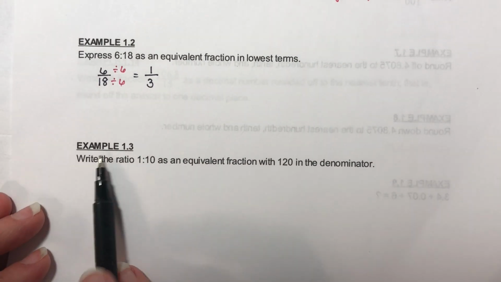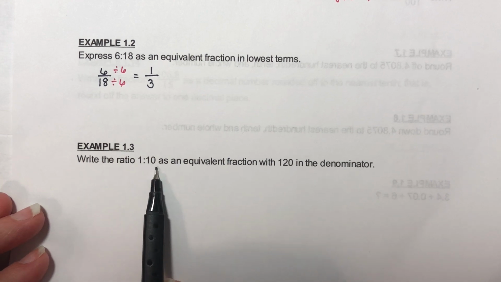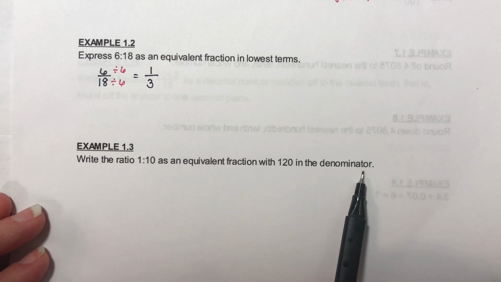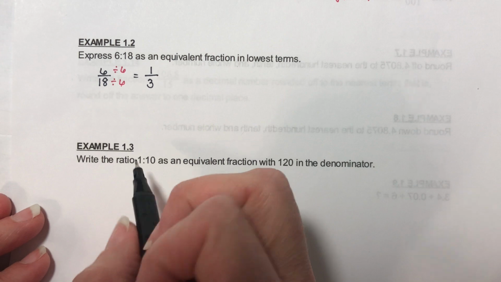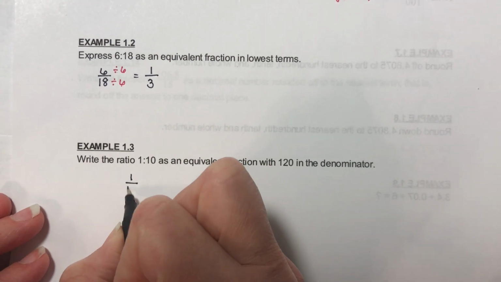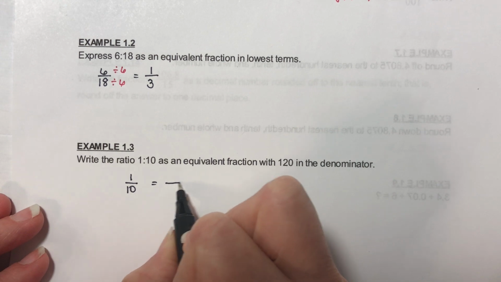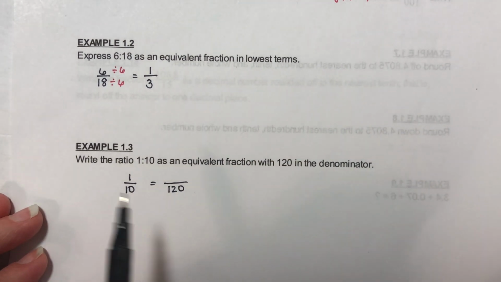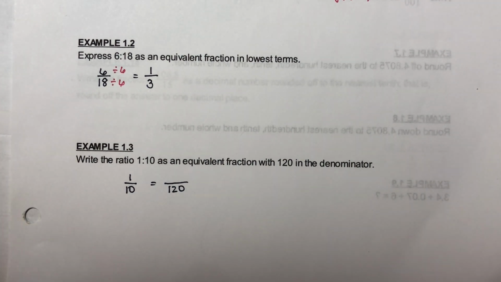Okay. Example 1.3. We want to write the ratio 1 to 10 as an equivalent fraction with 120 in the denominator. So first thing we do is we write this ratio as a fraction, the first one over the second one. And we are supposed to rewrite this as something over 120. So this was in lowest terms, and now we're going to write it as something that is not in lowest terms.